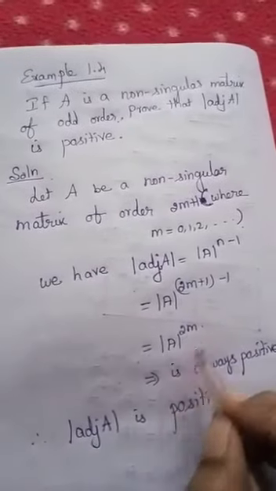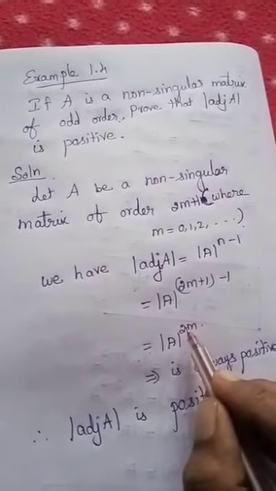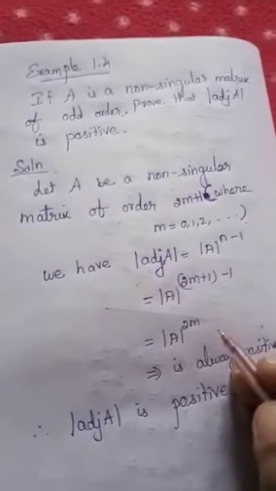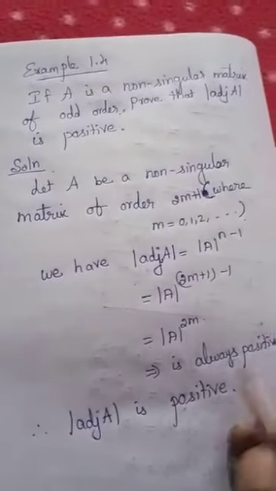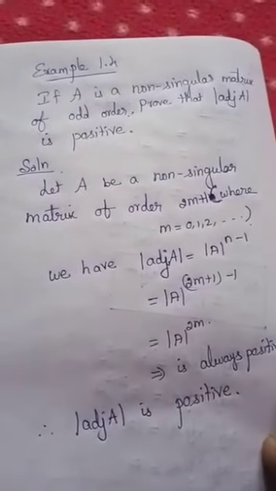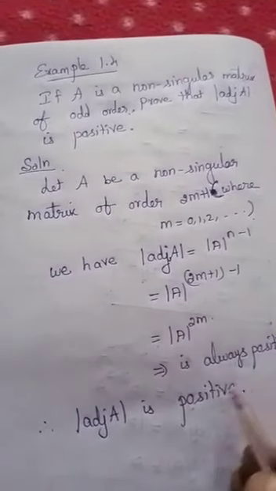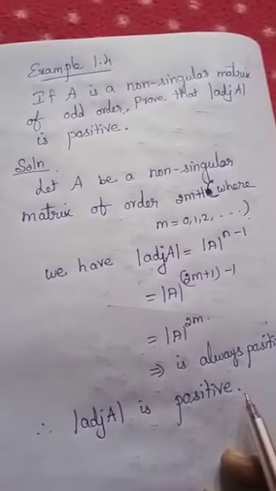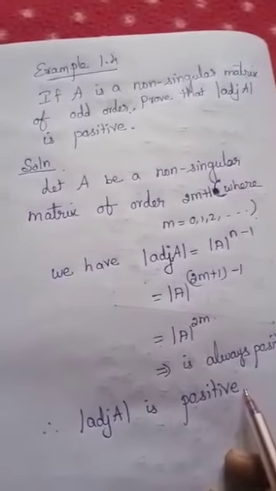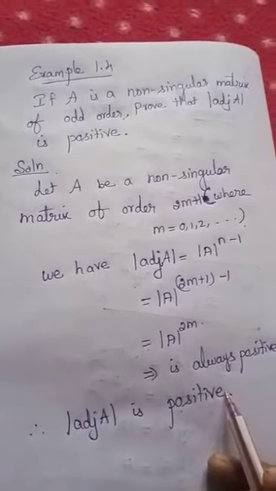What does this say? The power is even, right? Even when the determinant A is negative, since the power is even, automatically we will be getting a positive. That implies it is always positive. Therefore, determinant adj A is positive. It is also like a theorem, isn't it?